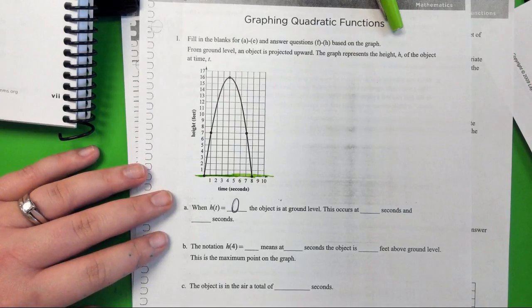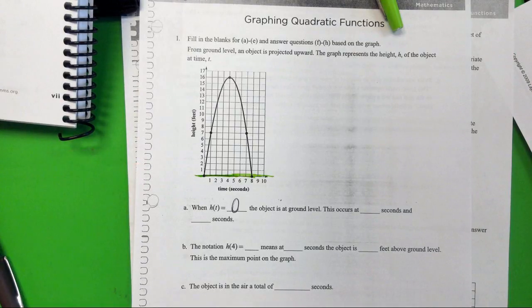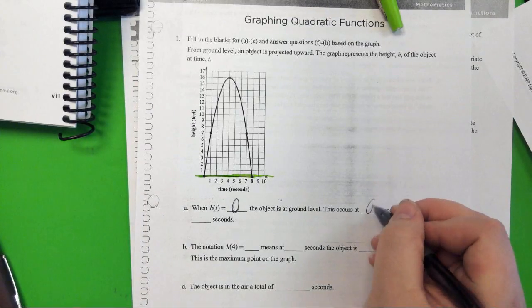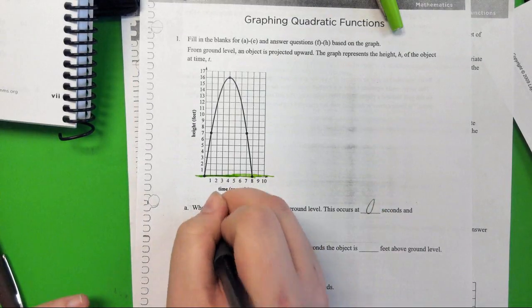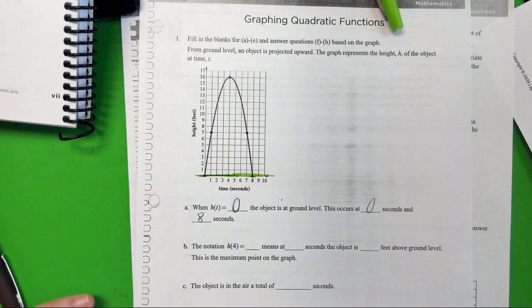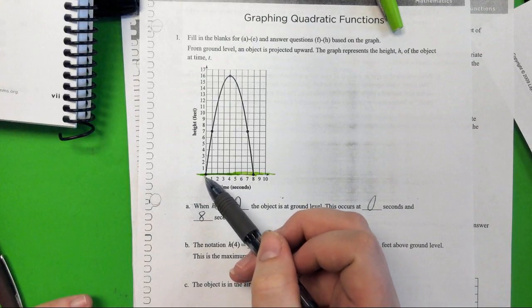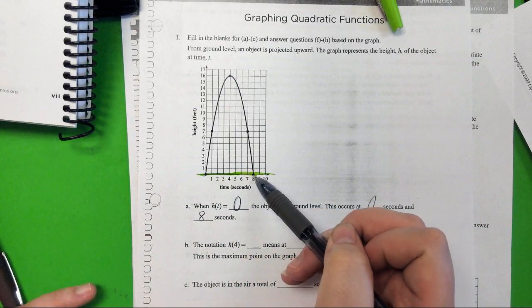Okay, the object starts on the ground and ends on the ground. So give me those 2 time measurements. How many seconds? 0 and 8 seconds. It started at 0 seconds on the ground. It ended back on the ground at 8 seconds. Awesome.